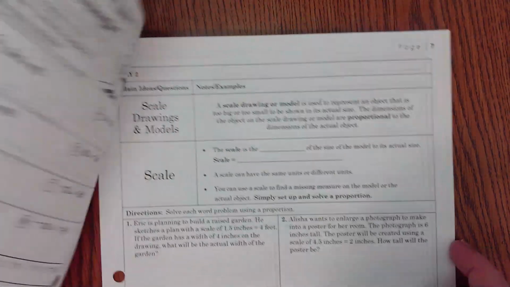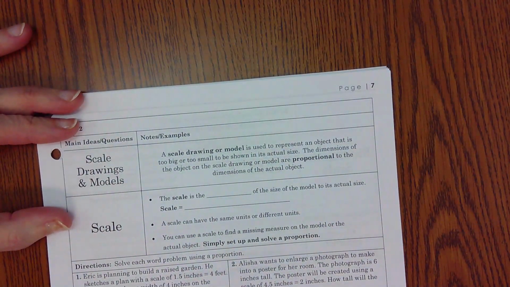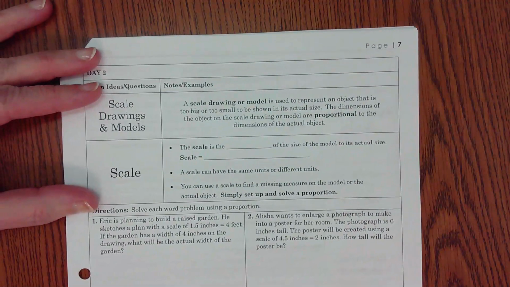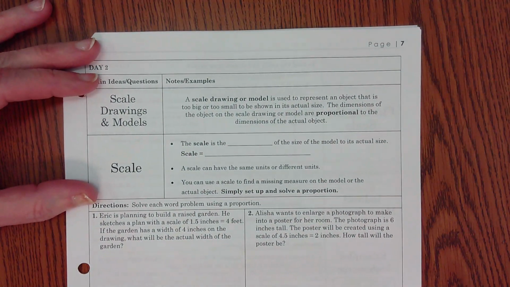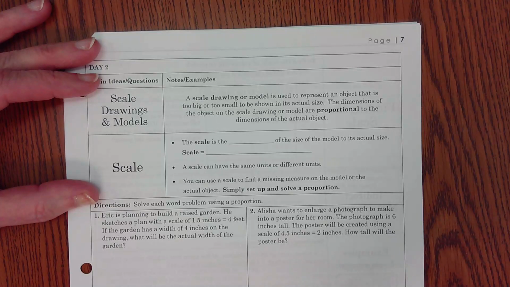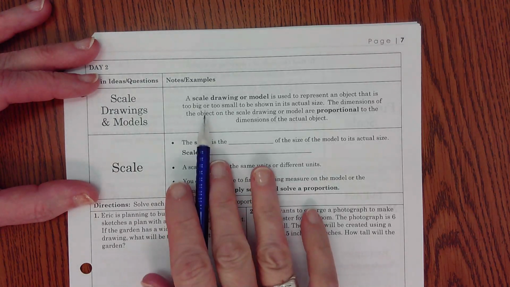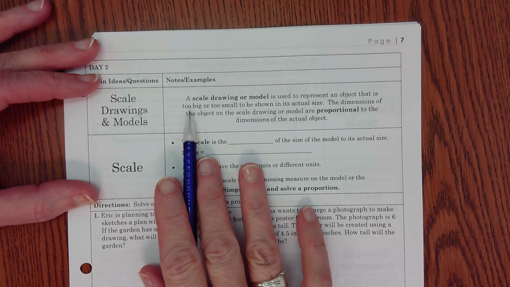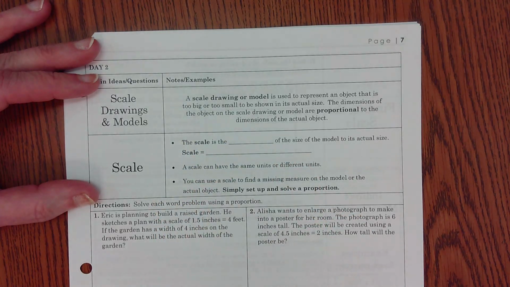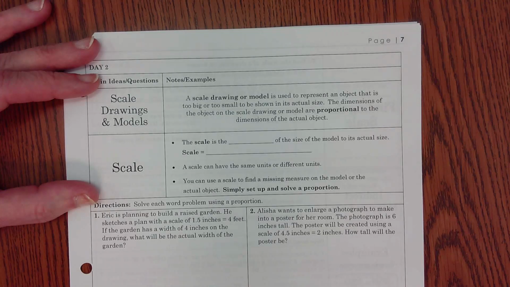Alright, so we are jumping into notes on page 7 today. So jump on ahead to page 7 with me. And we're talking about scale drawings and models, and this is actually, I think, the most fun part, because this is the part where architects and engineers and designers and stuff like that, this is what they do. So they do a scale drawing or model, and it represents something in real life, but it makes it smaller so it's easier to manage, and everything in it is proportional.